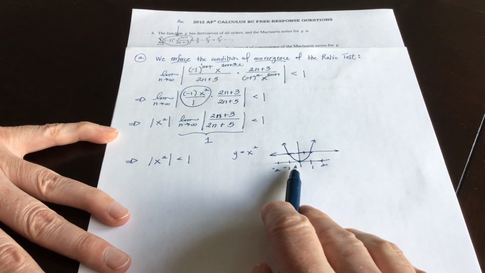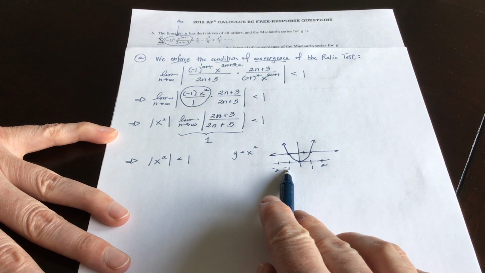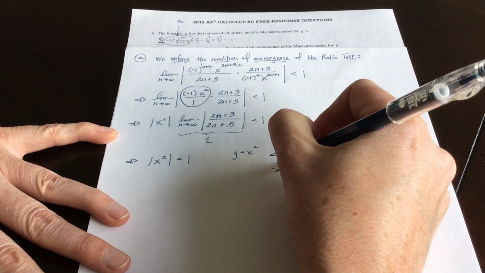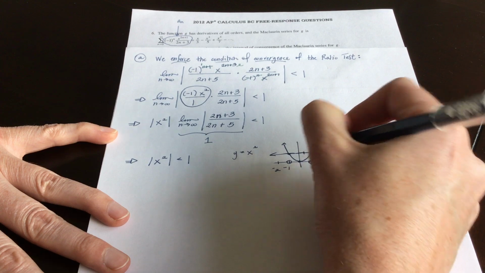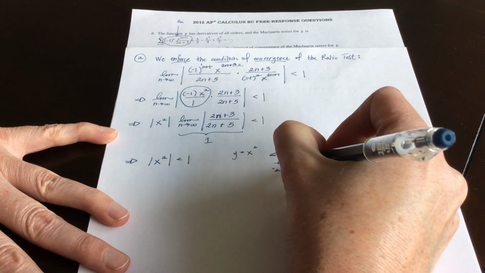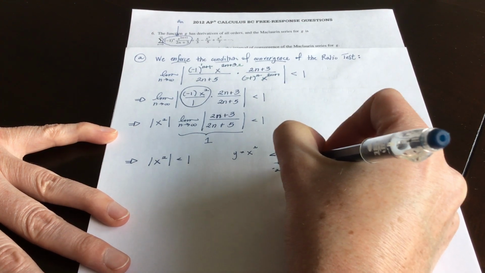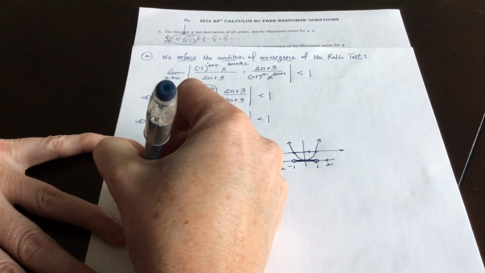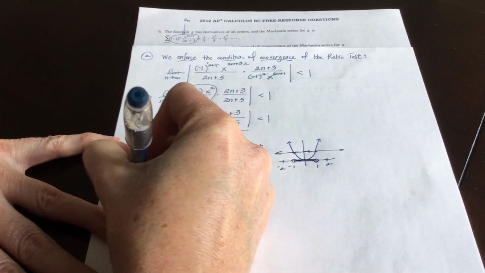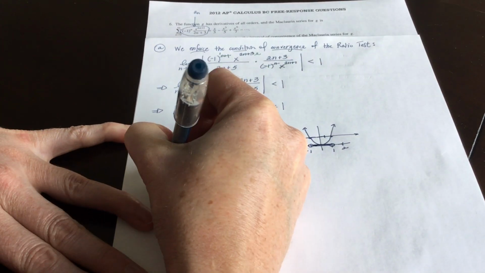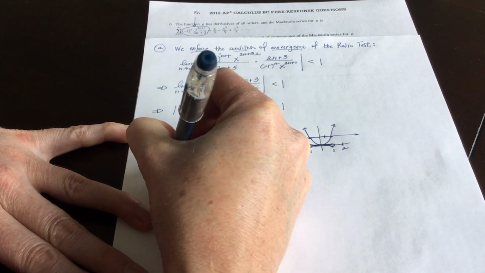And so it would be less than 1, you could see from the picture, for x values between -1 and 1, not including those values because we didn't say less than or equal to 1. So at this point, you could say that x would be anything from -1 to 1.